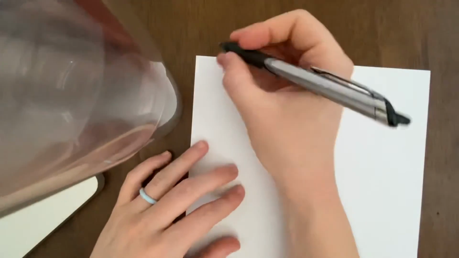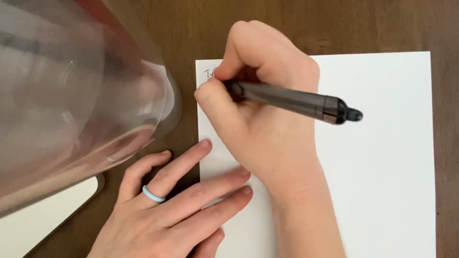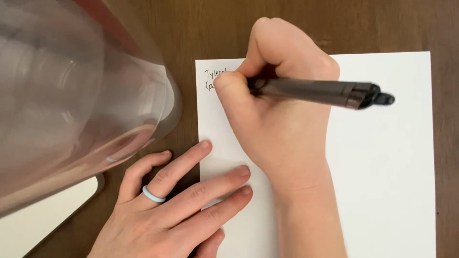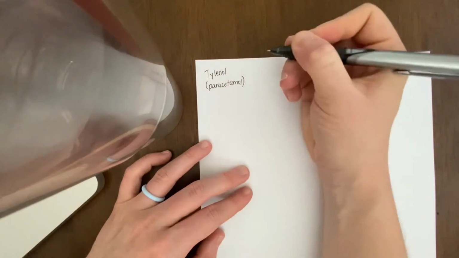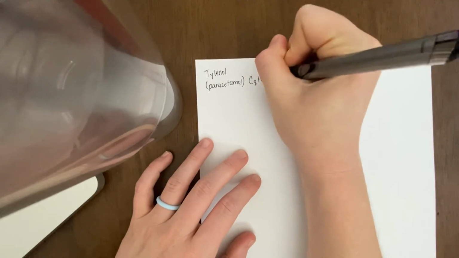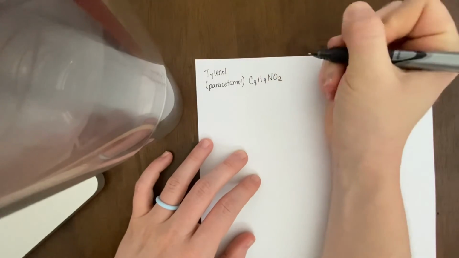We know that paracetamol has the chemical formula C8H9NO2.